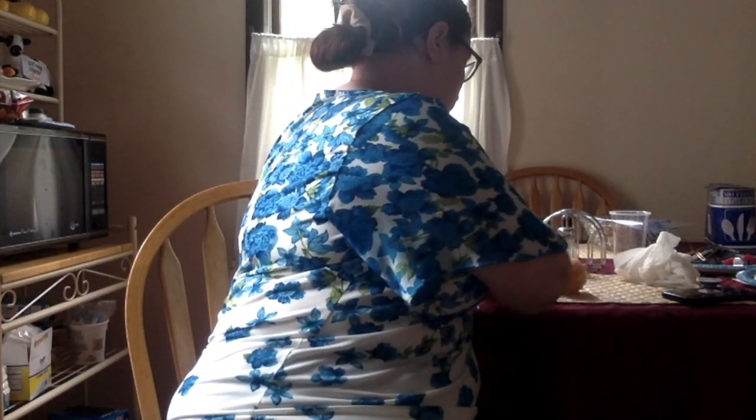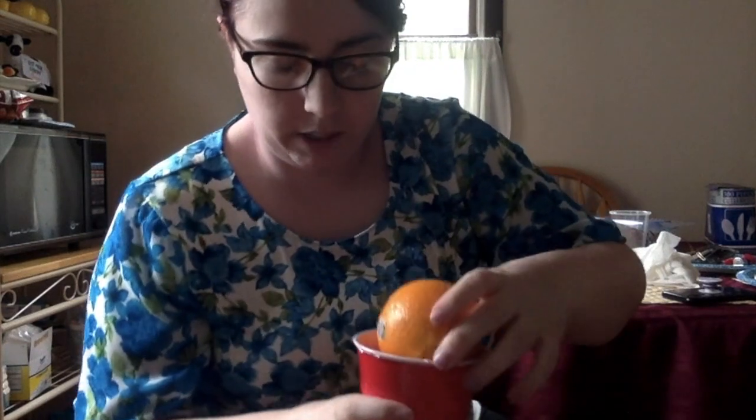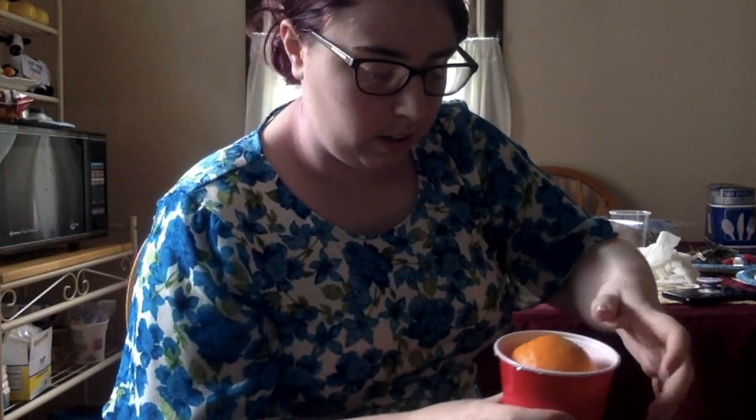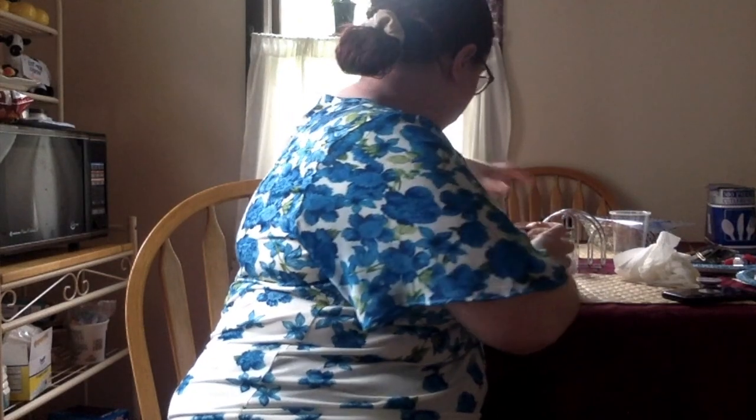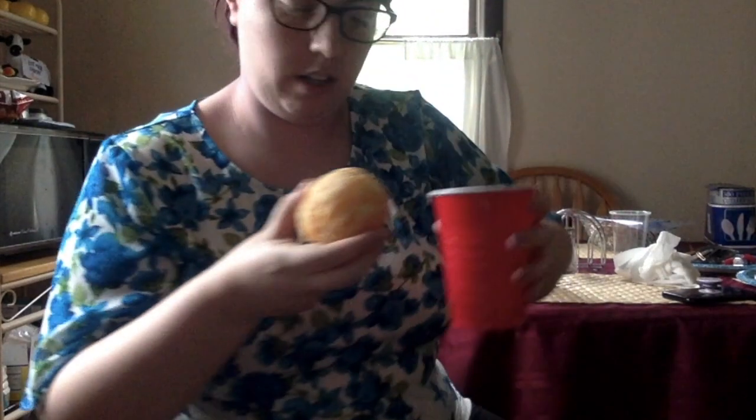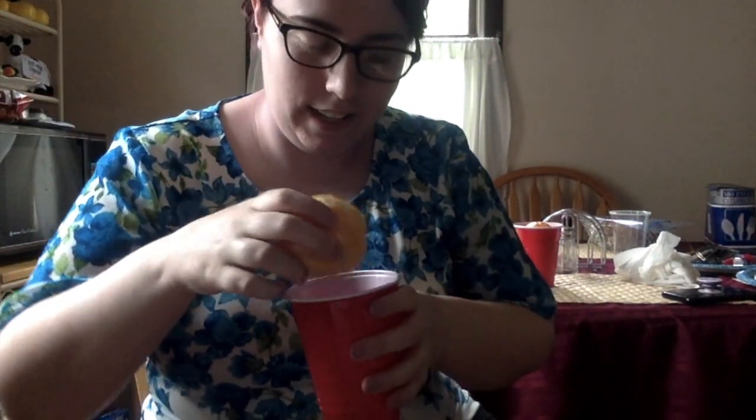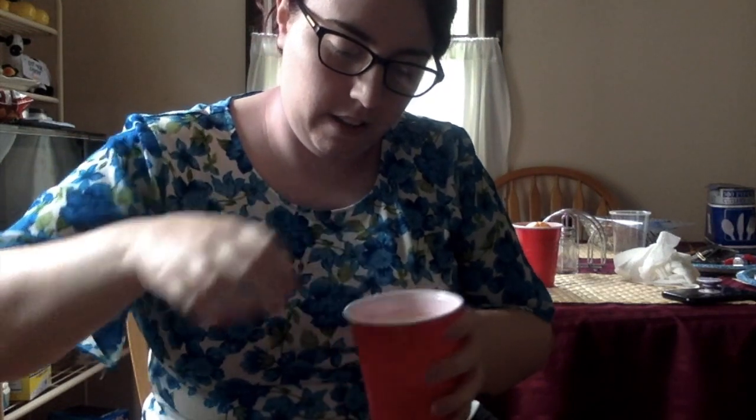So first, I'm going to take the orange with its skin on, and we're going to put it in a cup. And we can see what's happening to it. Think about that. And then I'm going to take my peeled orange, and I'm going to put that in my cup. And you can see what's happening with that one.